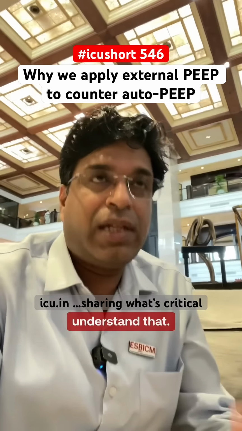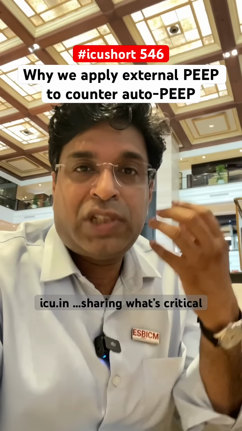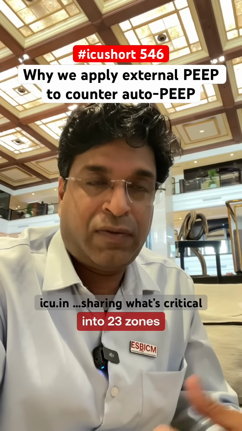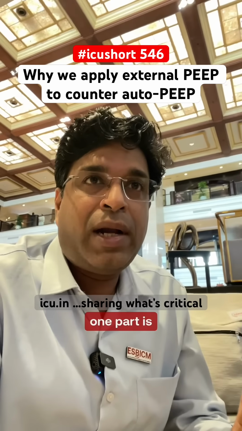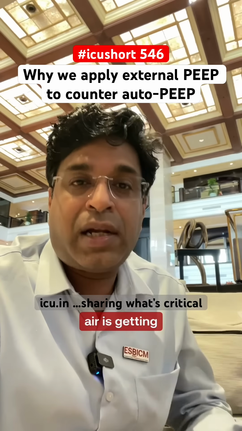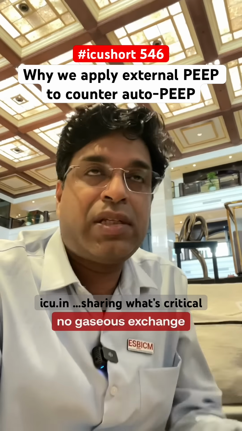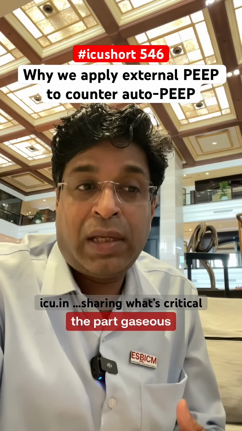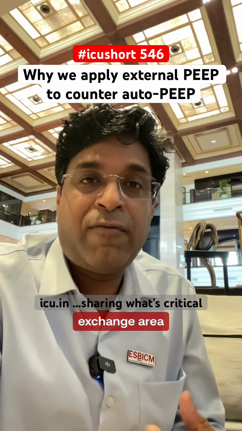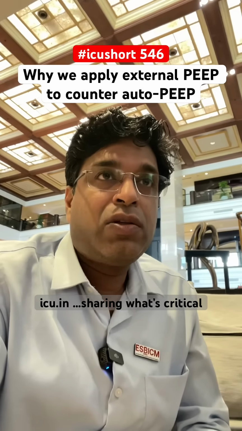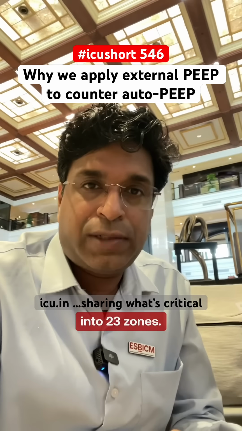So let's try to understand that. Now the whole respiratory tree is divided into 23 zones for that matter. So one part is the conducting part where the air is getting conducted but no gaseous exchange is happening, and the other part is the gaseous exchange area where the oxygen diffusion and carbon dioxide diffusion takes place. So it is divided into 23 zones.